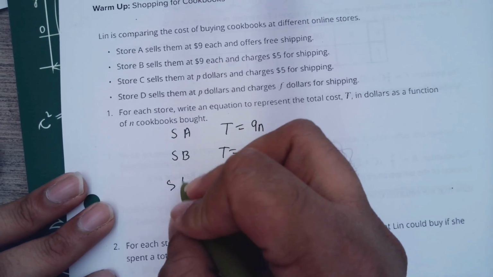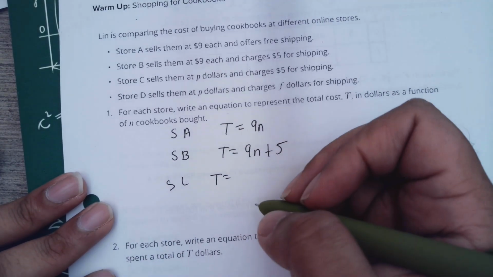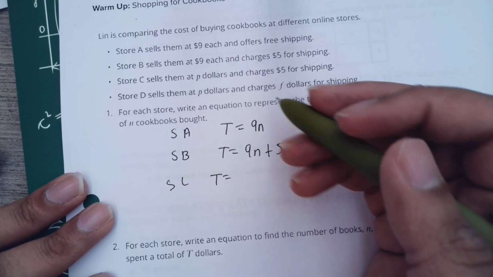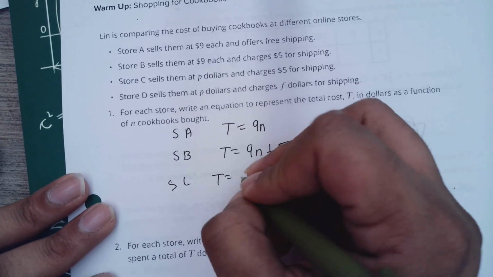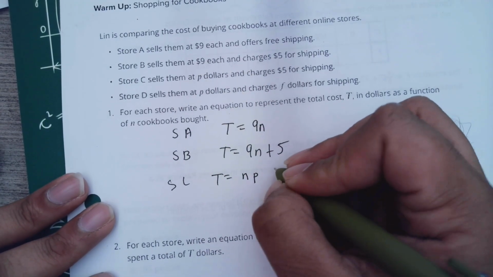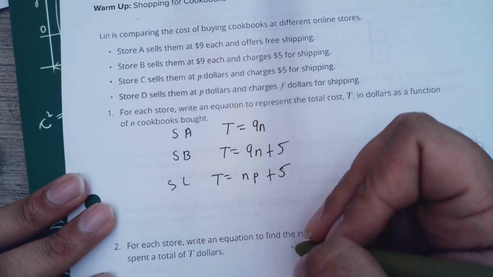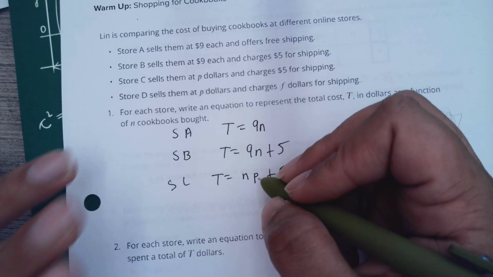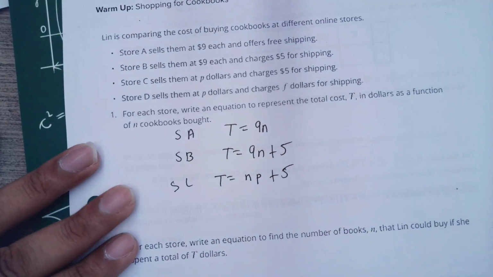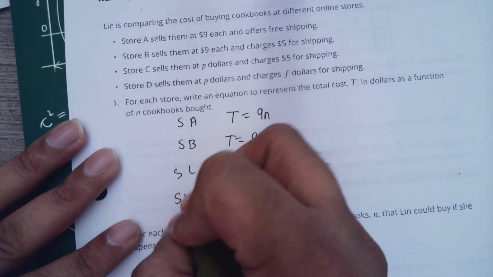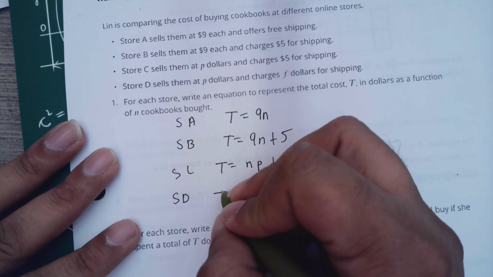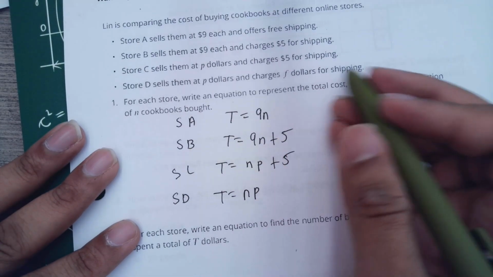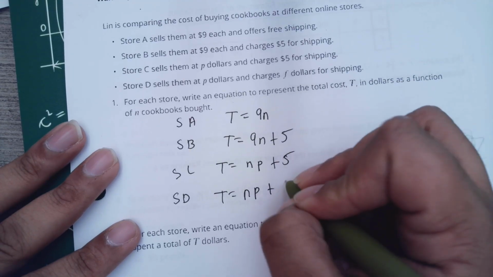Store C: T equals NP. Now they're selling at P dollars, which is a variable, and you're buying N number of books, so it's N times P, and they're charging you $5. N represents how many, and P is a variable for how much they charge, which could be different depending on the books. Store D: T equals NP again, but now shipping is also a variable, which is just F.